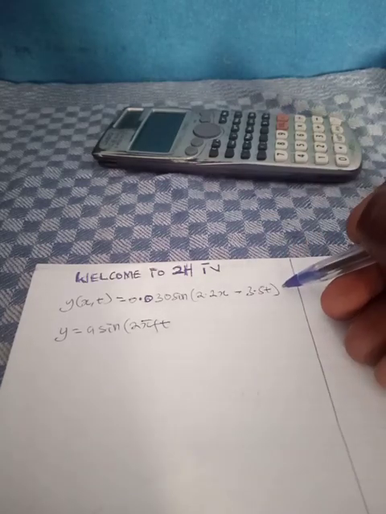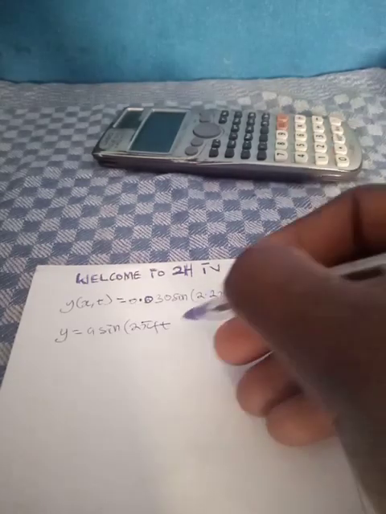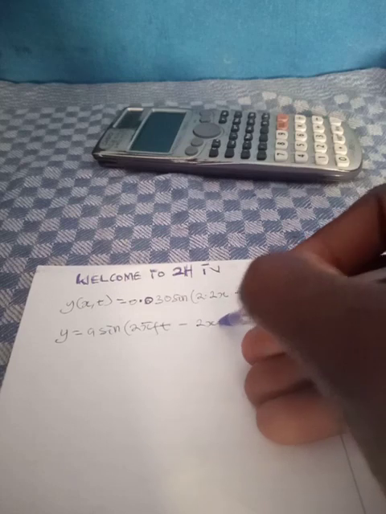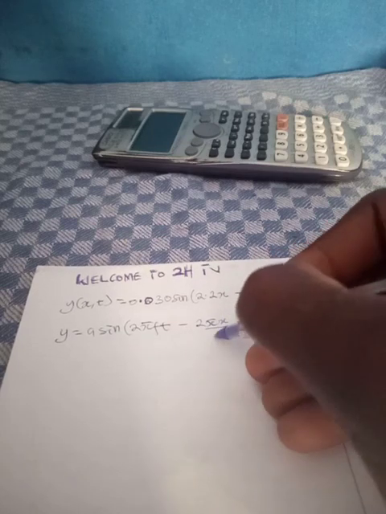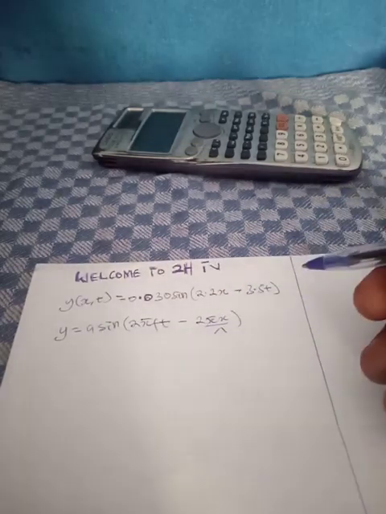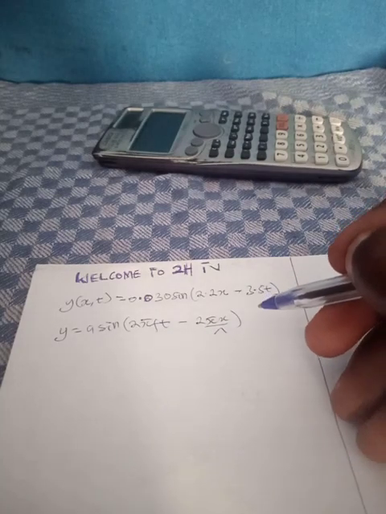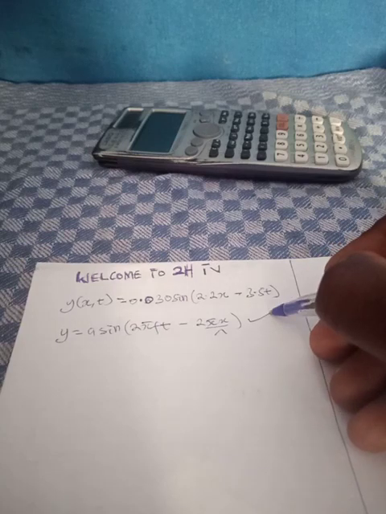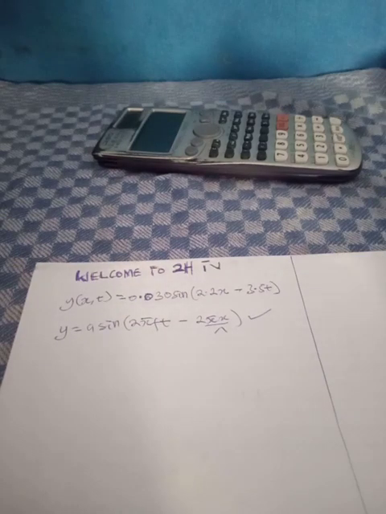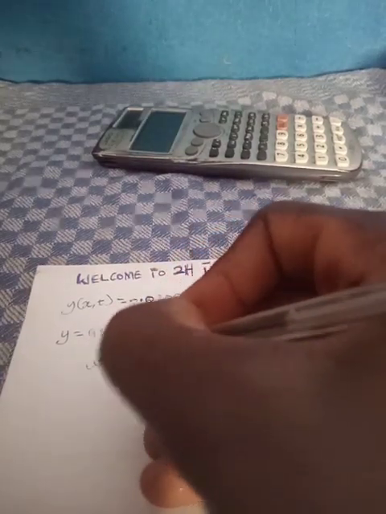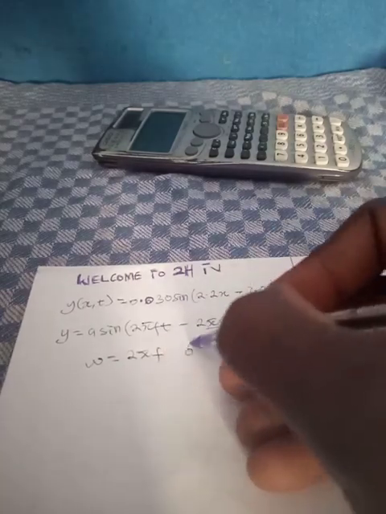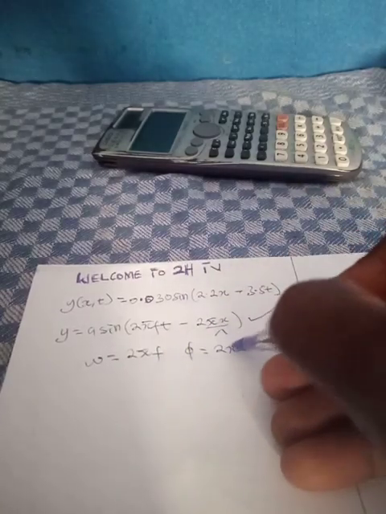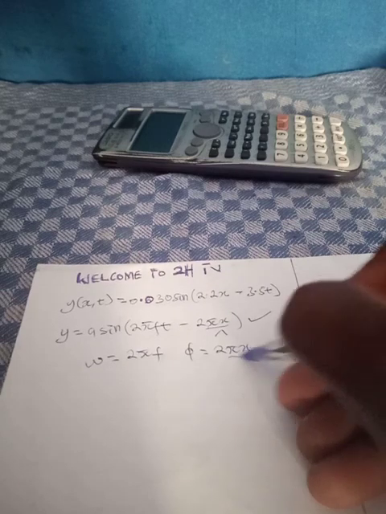Once the wave function given is subtracting, we also subtract 2 pi x over lambda. So in our previous lectures, we established that the general wave equation is represented as this. We also established that omega is equal to 2 pi f and phi is equal to 2 pi x over lambda.